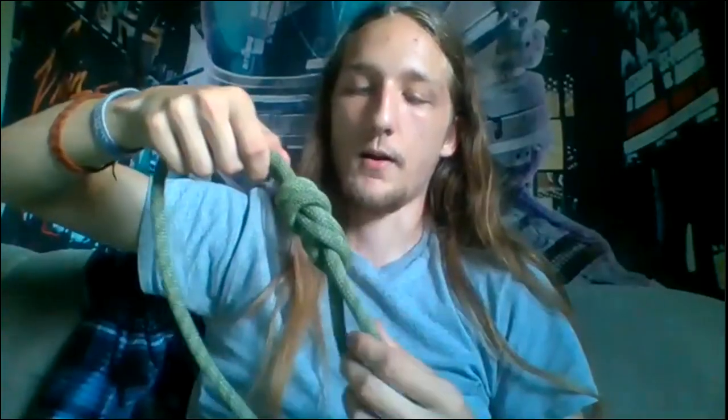You could also use a figure 8 just as an anchor point. So maybe if I wanted to attach a rope to a tree to build some sort of top rope situation, then you could use a figure 8. And this is good to tie around any object that you want. It could go around a tree, like I said. It could go onto a clip somewhere.